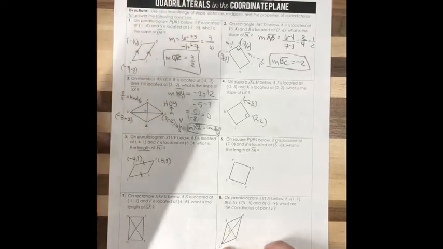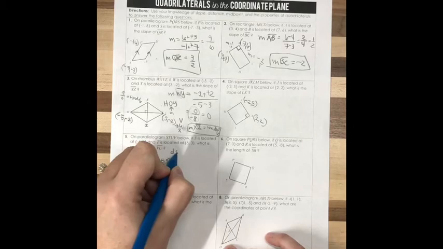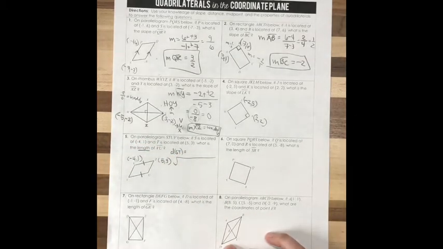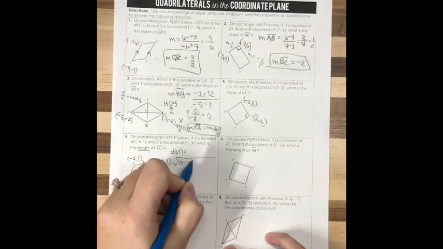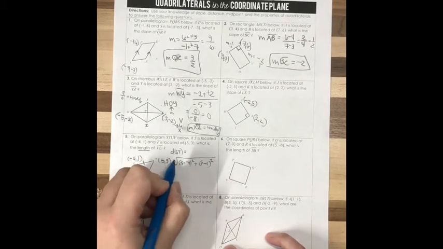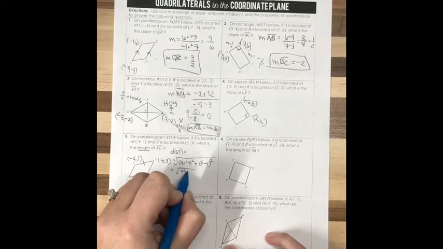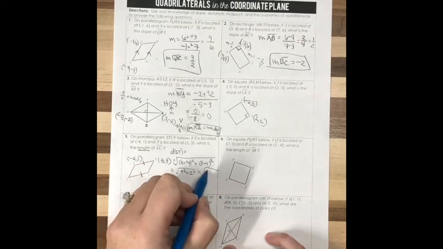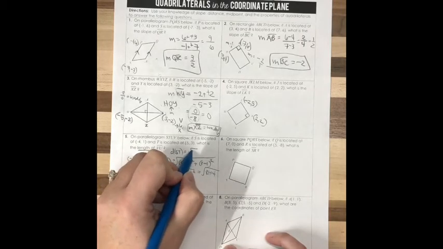Okay. So then we're going to do the distance between points S and T. So we subtract the x coordinates. So I'm going to do 5 minus -4 squared plus 3 minus 1 squared, subtracting the y's. Well, that becomes 9 squared plus 2 squared. Well, that's the square root of 81 plus 4. So the distance is the square root of 85.